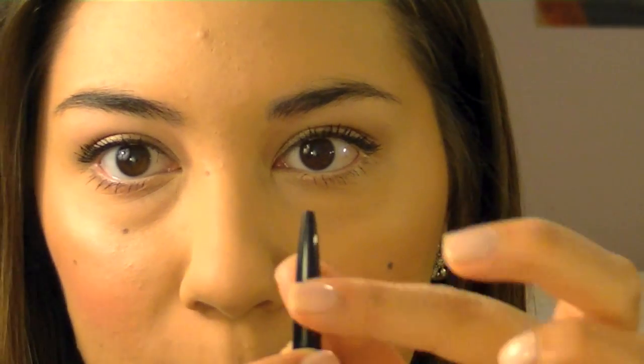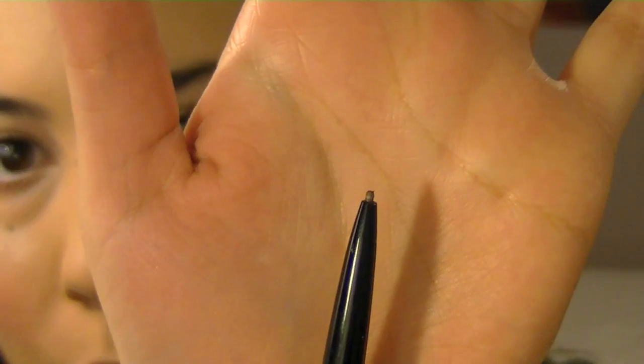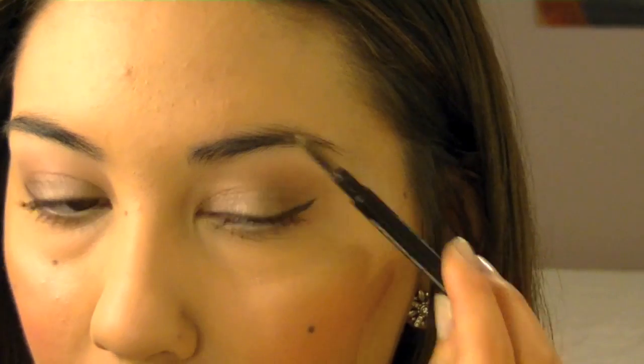Now the reason why I love it is because it has a very fine point, super small, and on the other end it also has a brow comb, so that's really helpful. So you kind of just lightly brush through your hairs. And sometimes I really do like to go against the grain, so what I'm going to start off is the tip. Your tip of your brow should be the darkest part of your brow.